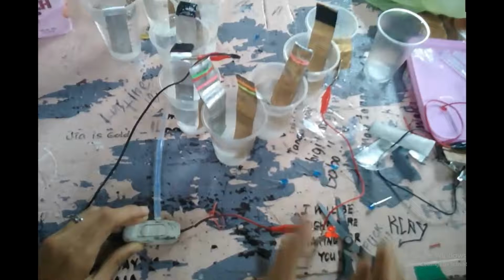Combine the aluminum strips with the copper strips and tie them with a rubber band. Place the combined aluminum and copper strips in between the plastic cups. On the right end, clip the black alligator wire to the aluminum strip. Clip the red alligator wire to the copper strip at the left end of the lane of cups.